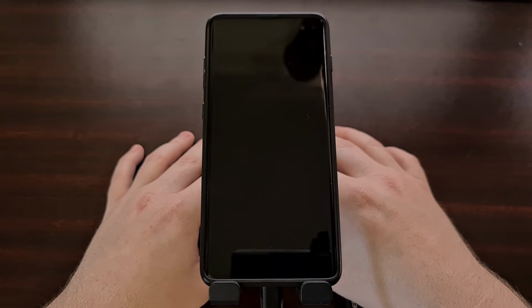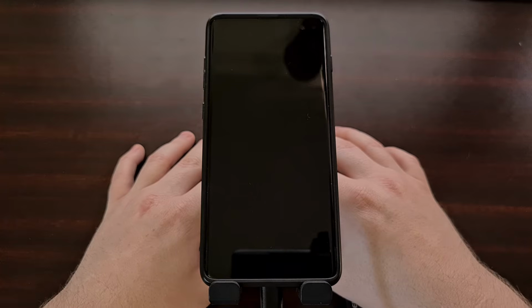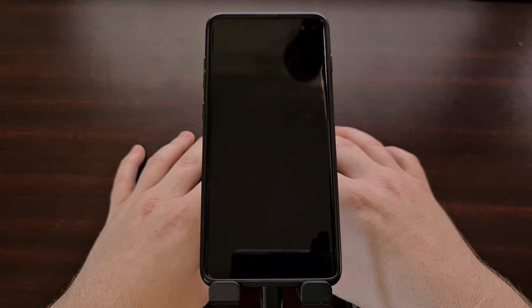During this reboot process, Magisk is finishing up the install process. It's getting all of its files into place.